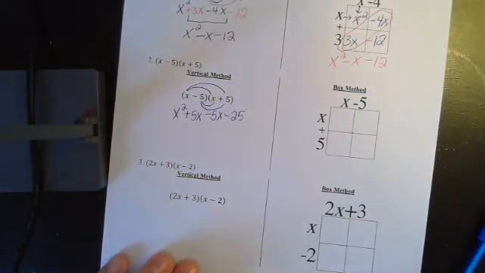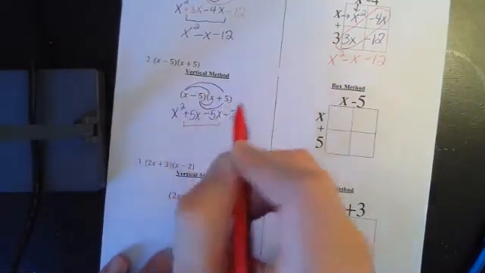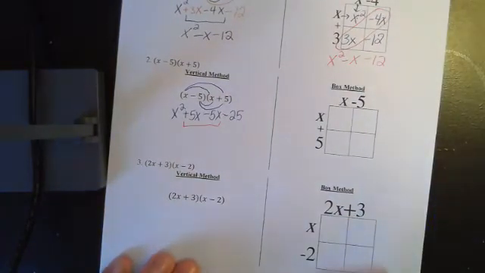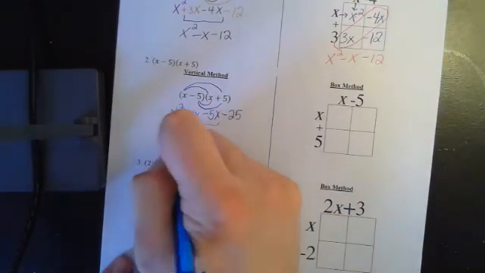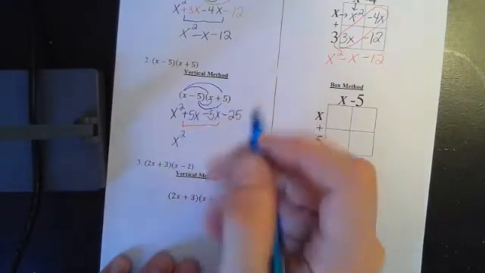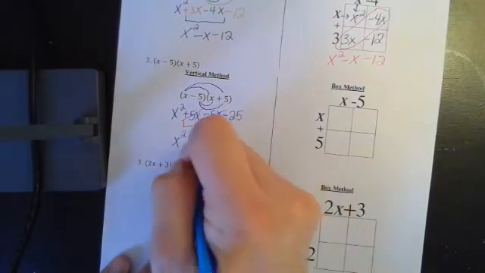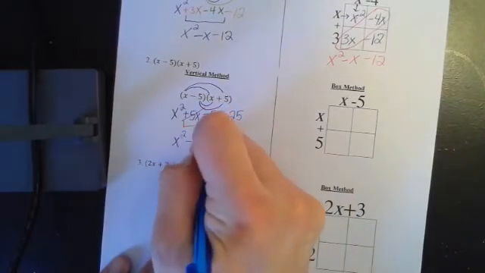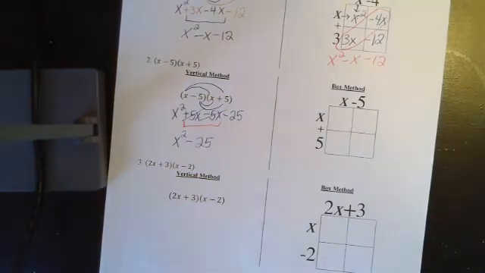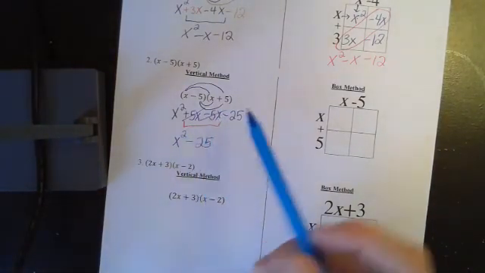Again, we're going to look to see if we have like terms. Because we had it set up in standard form, our like terms are right in the middle right there. So we have x squared. 5x minus 5x is 0x, so we don't have to write anything. Those cancel. Minus 25.